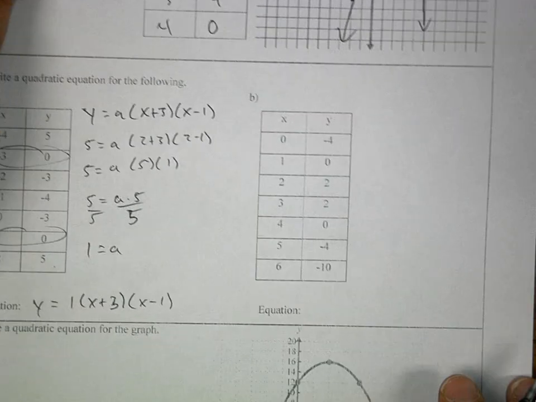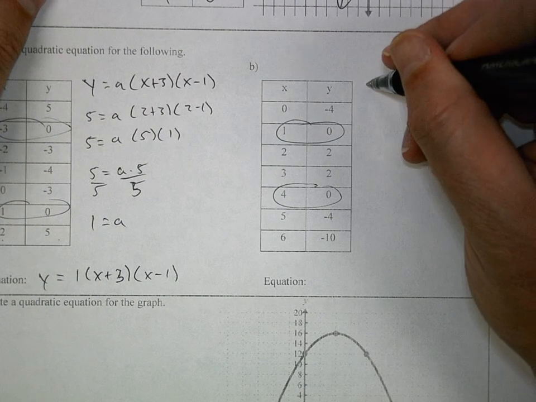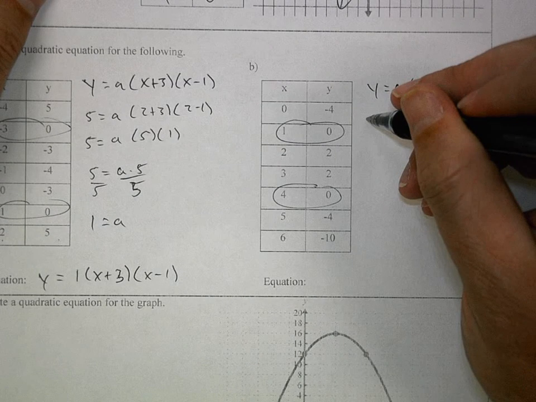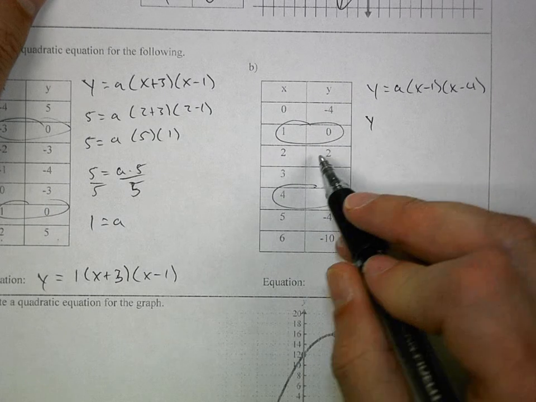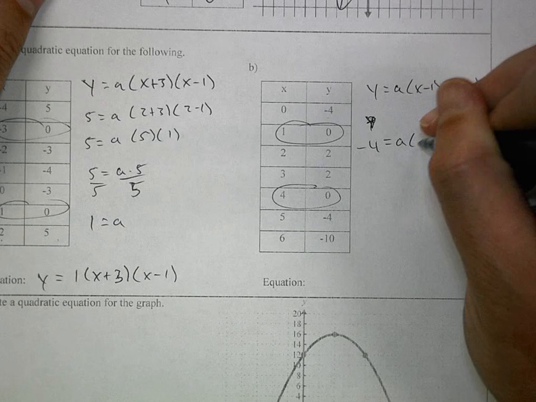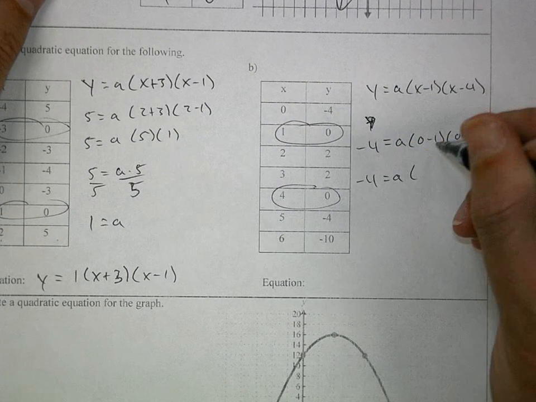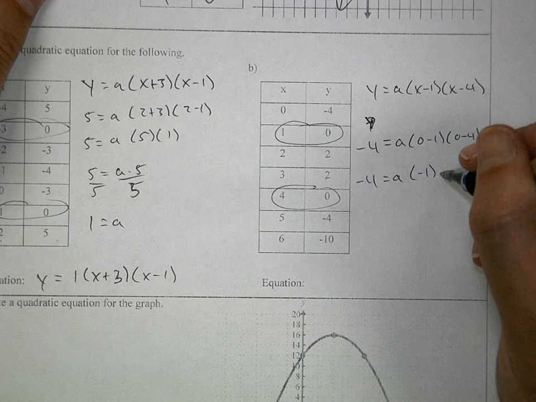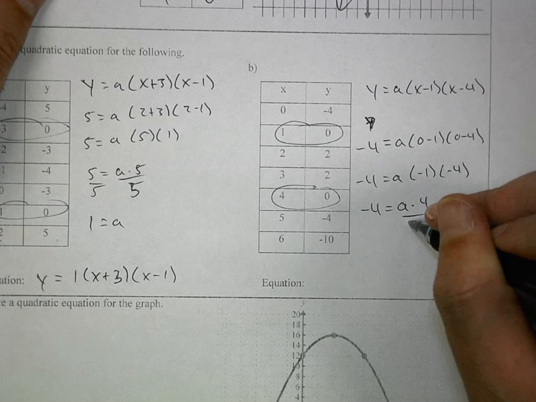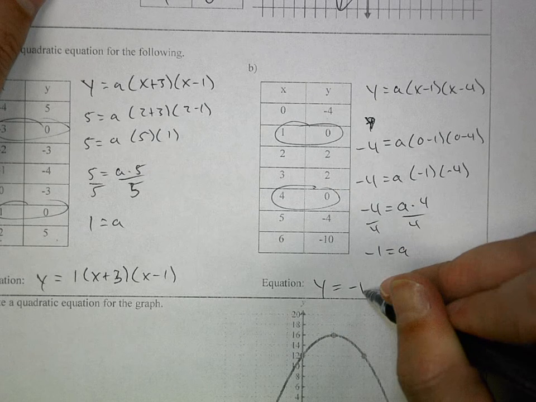For this guy, same thing. Pick our intercepts. Boom, boom. So that means y equals a times x minus 1 times x minus 4. We are going to use any other point. I will use 0, negative 4 here. So negative 4 goes into y. 0 goes in for both of the x's. 0 minus 1 is negative 1. 0 minus 4 is negative 4. So this is negative 4 equals a times positive 4. Divide both sides by 4 to get negative 1 equals a. So y equals negative 1 times x minus 1, x minus 4 for our equation.